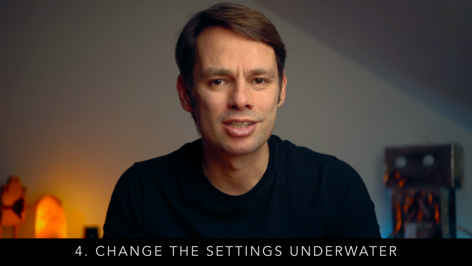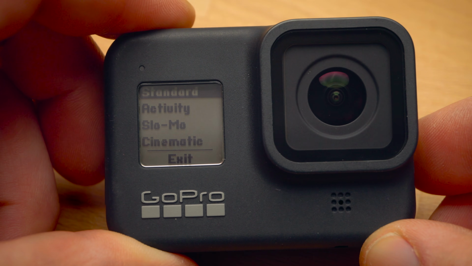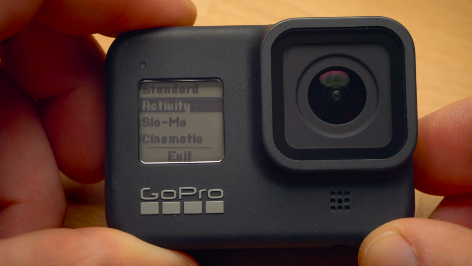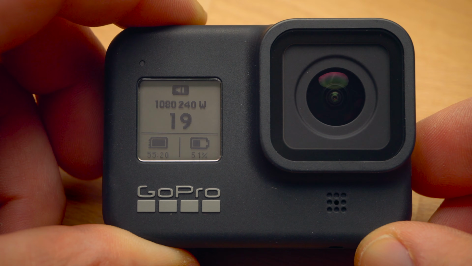You may want to change the settings underwater, for example when diving, but you will not be able to use the touchscreen underwater. It is possible to change the video preset or the photo and time-lapse mode without using the touchscreen and with the help of the front screen. To do this, briefly press the shutter button and the mode button at the same time. A menu will appear on the front display. Use the mode button to move through the different presets. Use the shutter button to make changes.